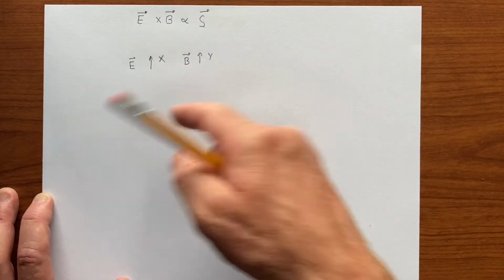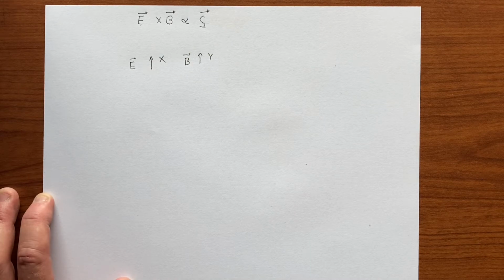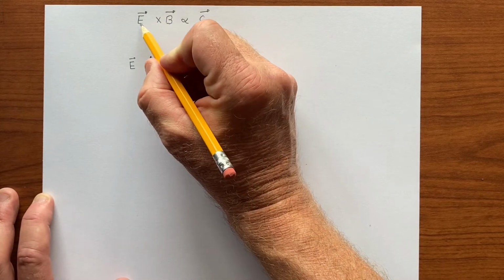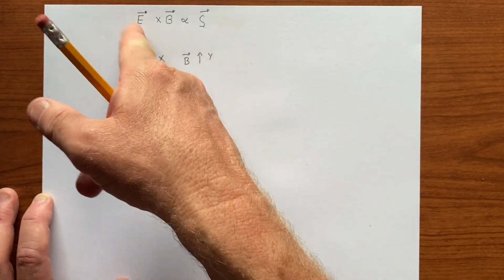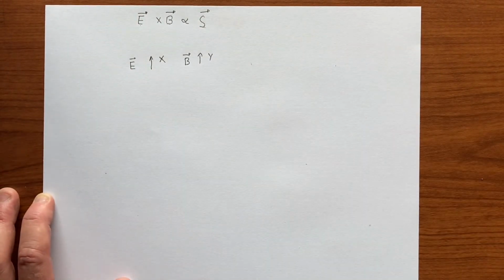All we have to do is put our index and middle finger to represent electric field and magnetic field directions to get the direction in which the wave is traveling. So the electric field is in the x direction.